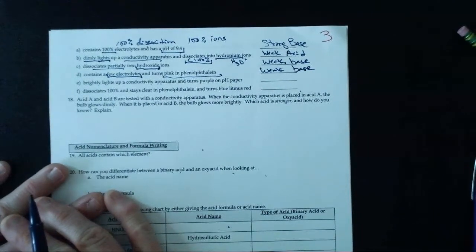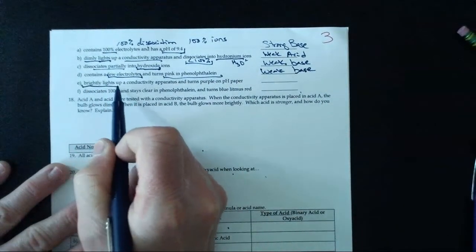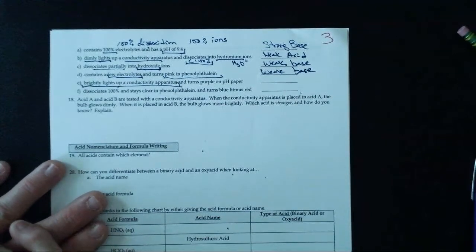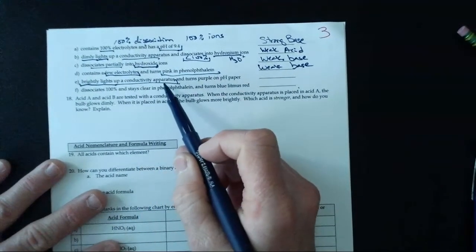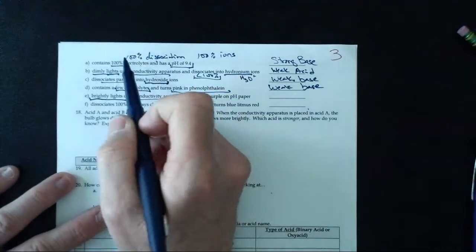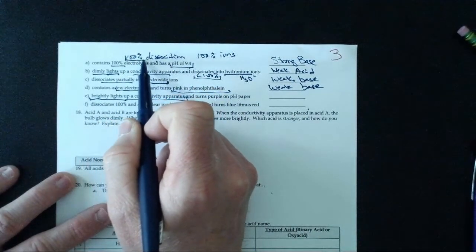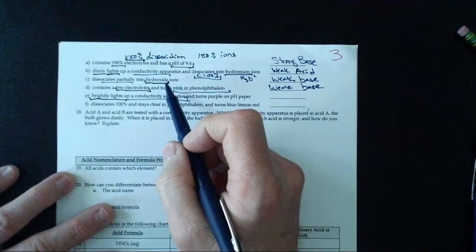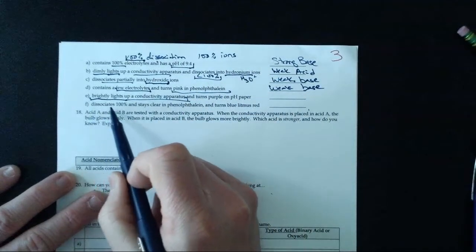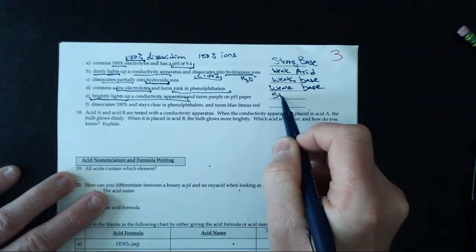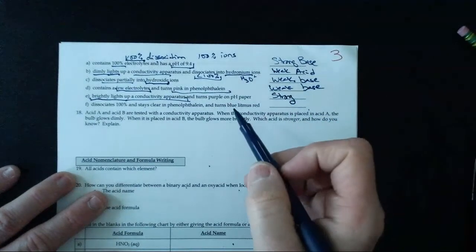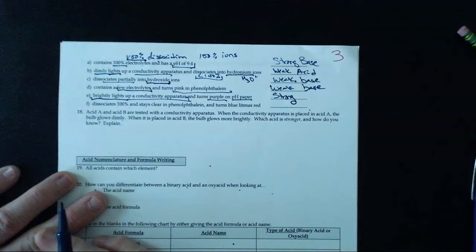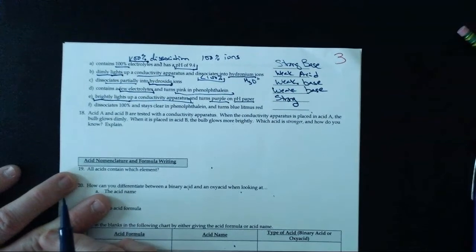Look at E. It brightly lights up a conductivity apparatus. Brightly lights up. Well, if it brightly lights up this conductivity apparatus, that means we're at 100% dissociation, which is 100% ions, 100% electrolytes. So it's going to be a strong something. So that's what another clue is. Turns purple on pH paper. Well, what turns pH paper purple?